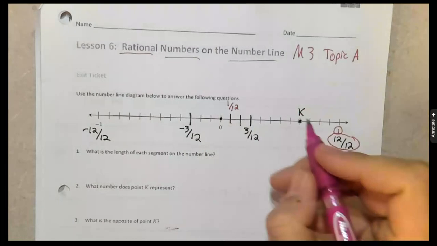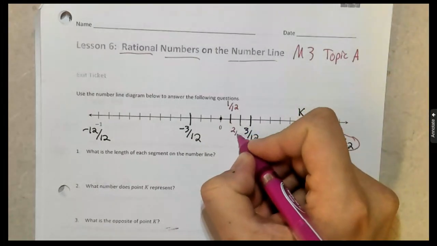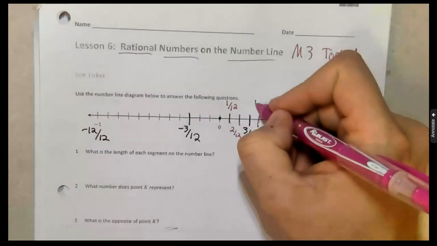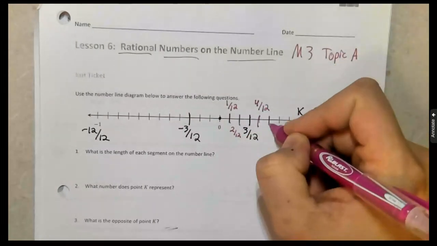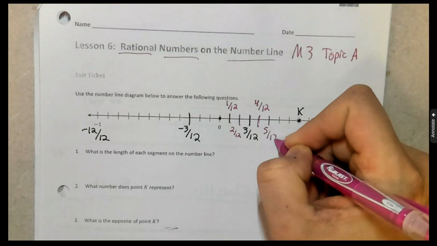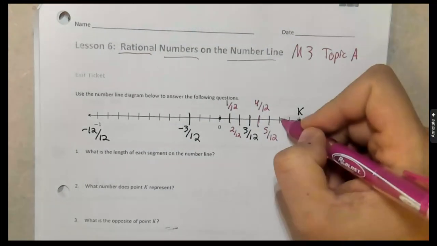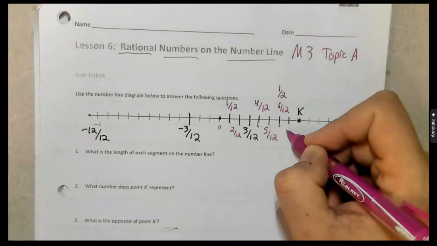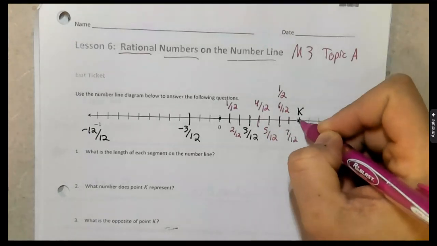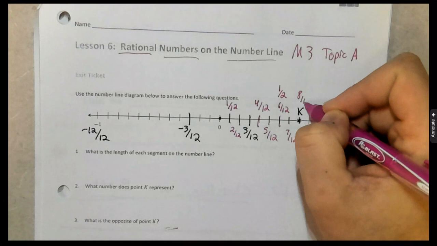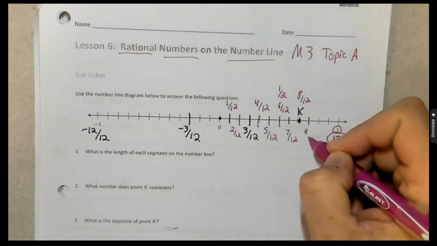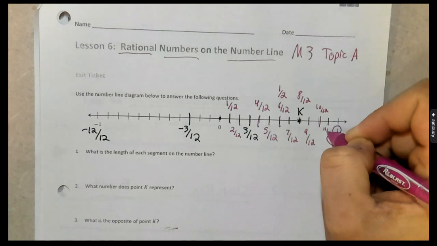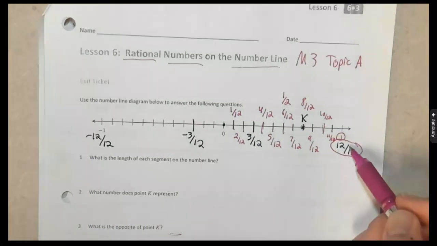This is going to be 2/12. I've already put 3/12, 4/12, 5/12, and so on. It would keep going. 6/12 or 1/2, 7/12, 8/12, 9/12, 10/12, and 11/12, followed by 12/12.